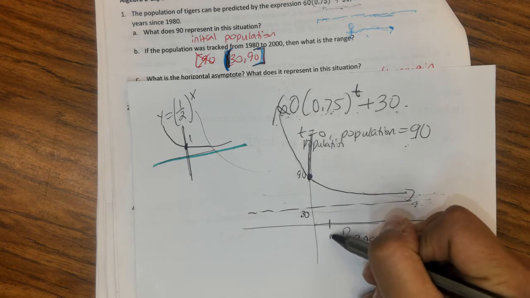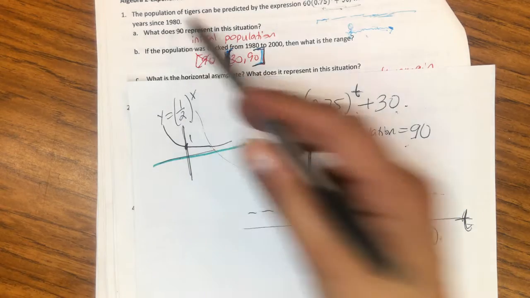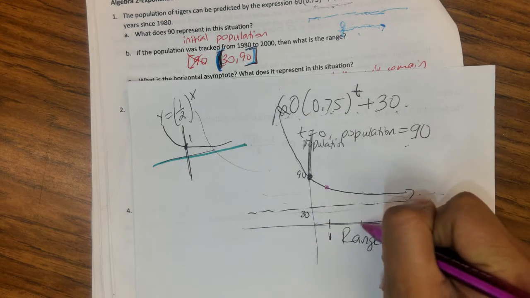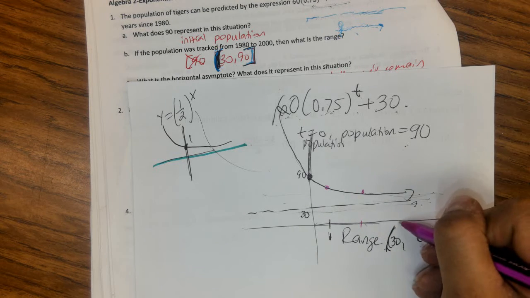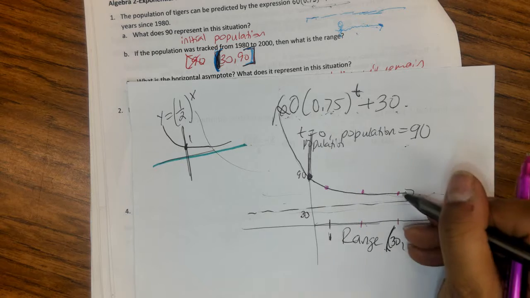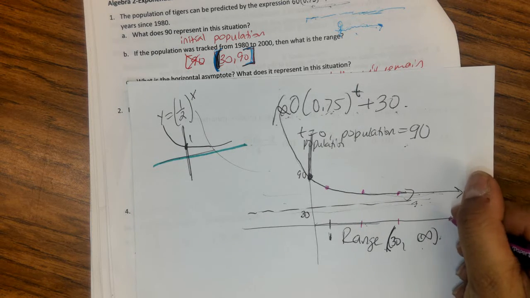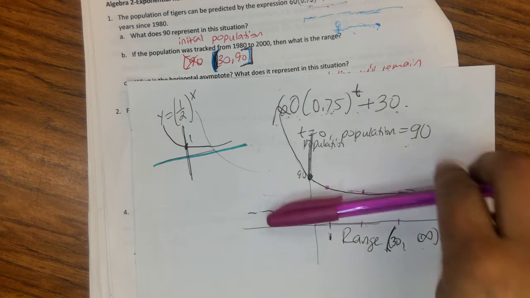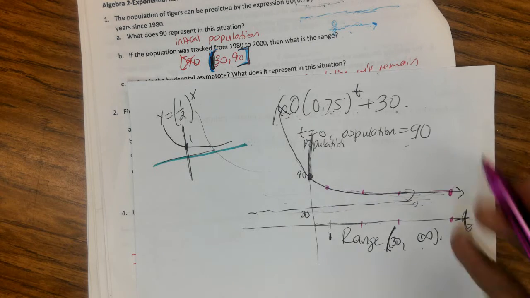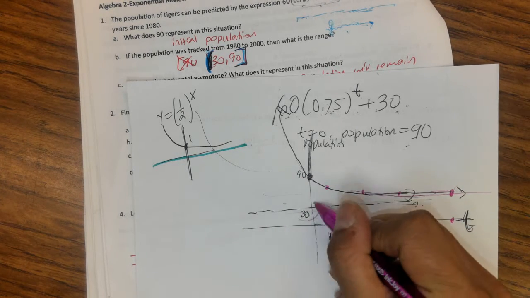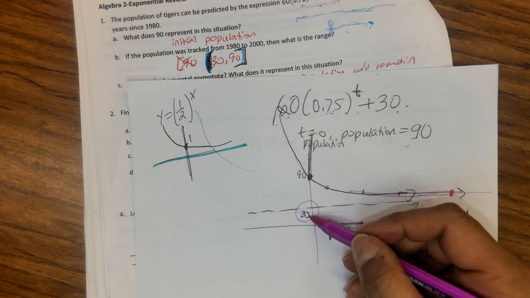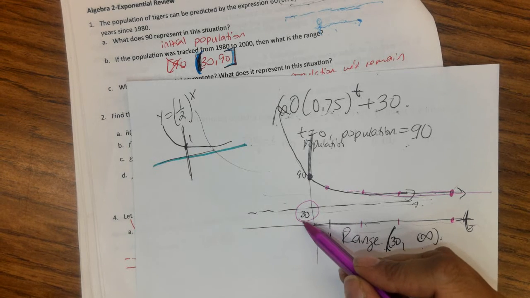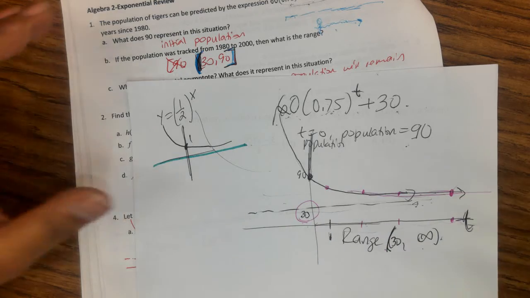So like year 1, for example, it started in 1980, so 1981. This is the population, right here. Year 3, that's the population, whatever the number is. Then we keep going, that's the population. And then year 10, that's the population. Look how it's staying flat because of the asymptote. The population is going to stay flat at 30. So the horizontal asymptote says that as time goes on forever and ever, the population is not going to go down below 30. The population is going to stay steady at 30.